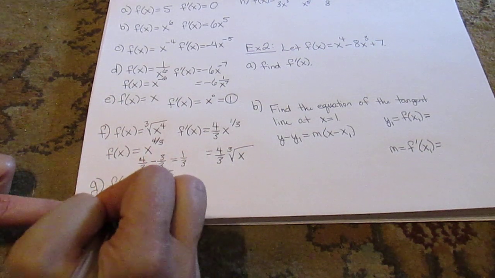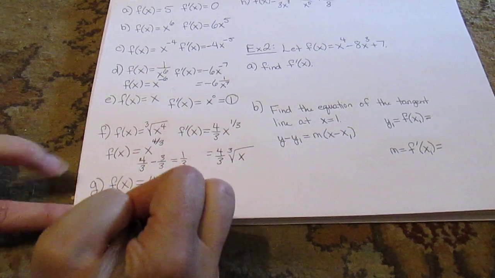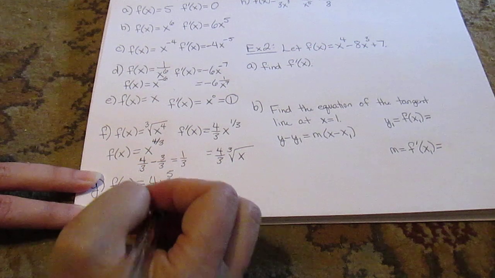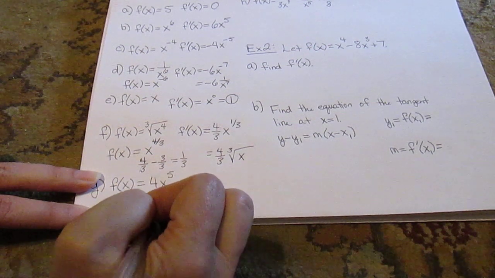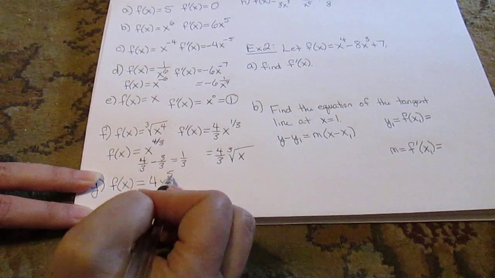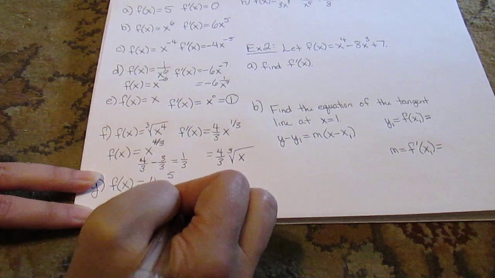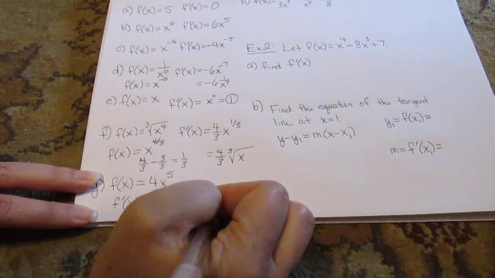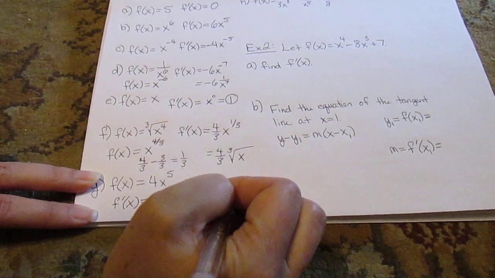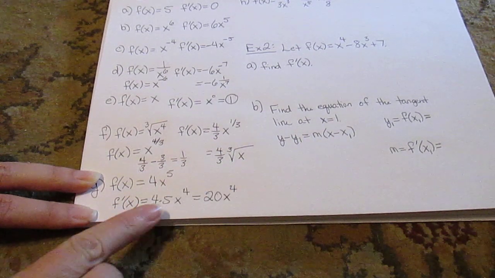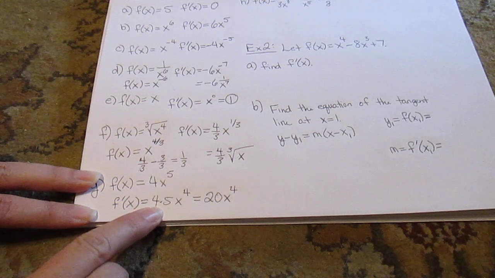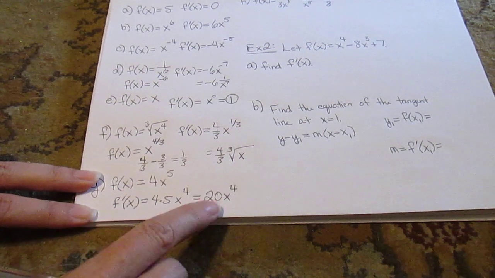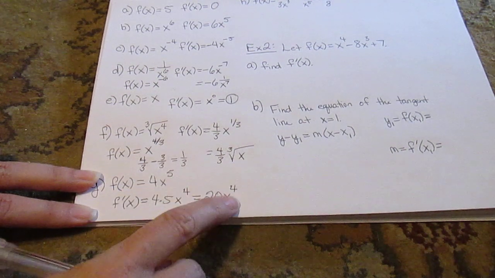So the derivative of this one, bring the power down, so 4 times 5, x, subtract 1 from the power, so 4, and then go ahead and simplify it, 20x to the 4th. And once people get used to taking the derivative, they don't write out this step. They just say, okay, 5 times 4 is 20, and then subtract 1 from the power.